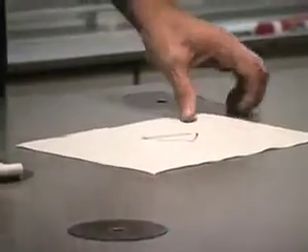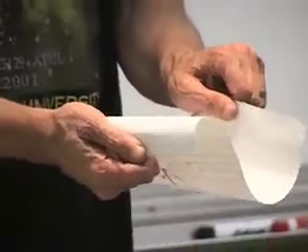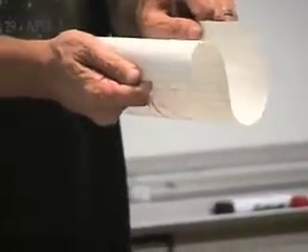Now I take this piece of paper and I bend it nice and gently into, let's say, a cylinder. Or let's not close it up. Let's just bend it in some way like that. I haven't stretched it. I've only bent it. Okay?